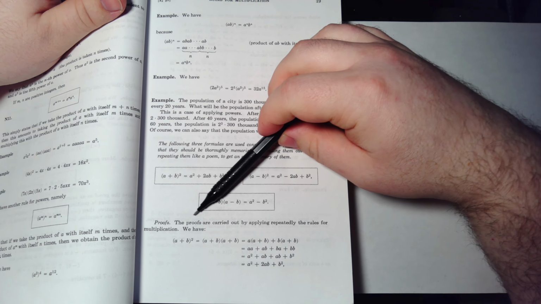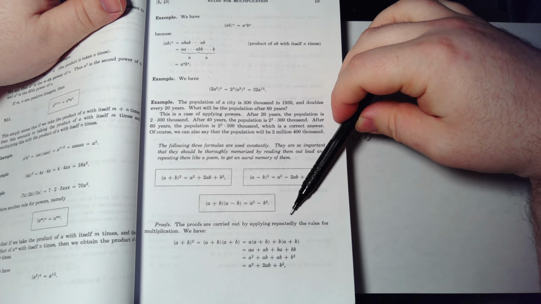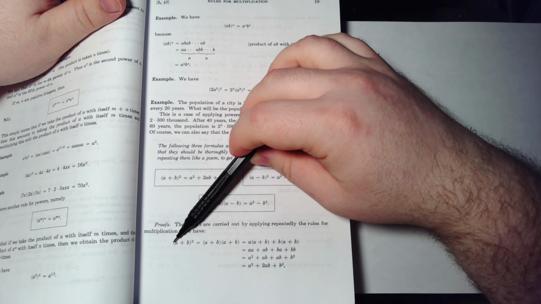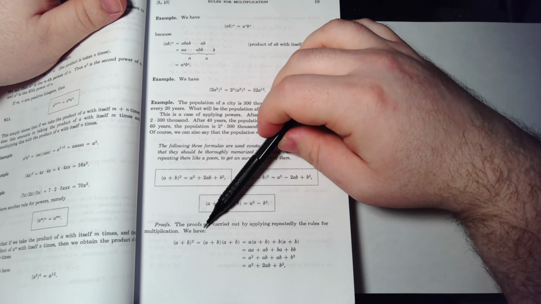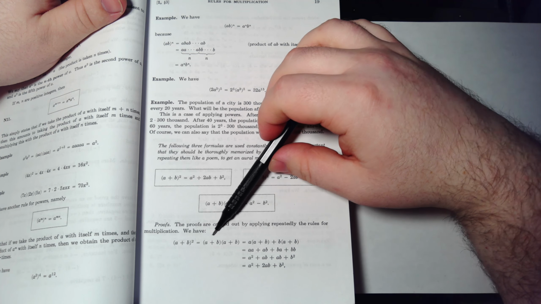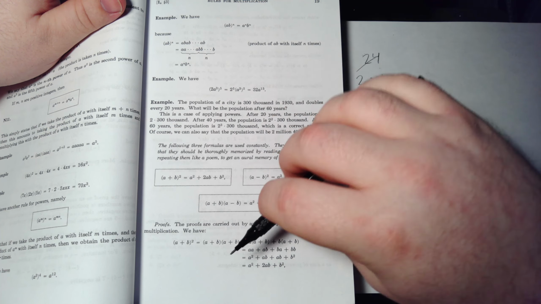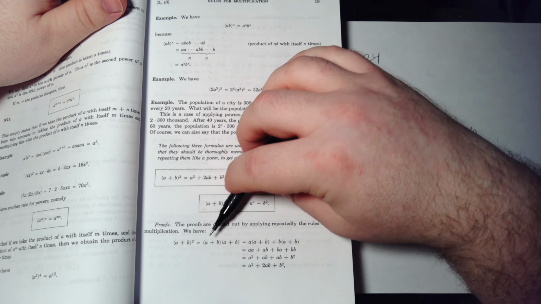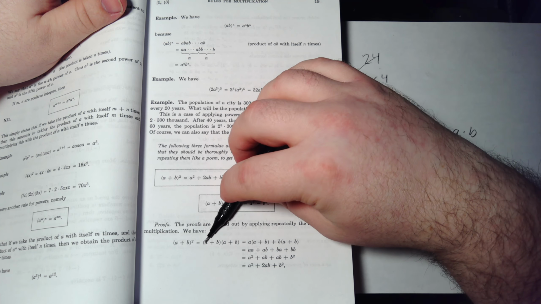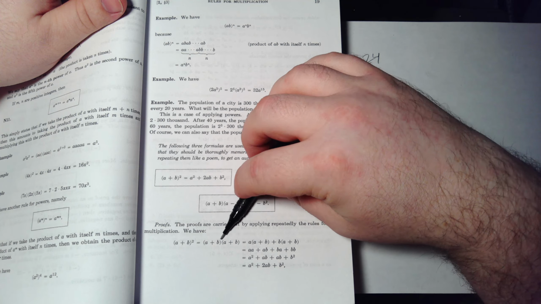Proofs. The proofs are carried out by applying repeatedly the rules for multiplication. We have (a plus b) to the 2nd power is equal to, split this up into two pieces, (a plus b) times (a plus b), and then we're going to distribute. No, we're distributing a times (a plus b), and then b times (a plus b).